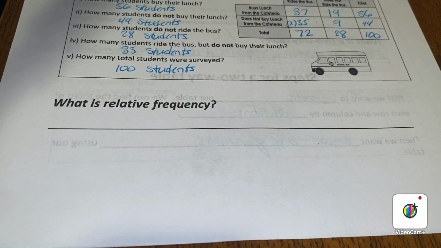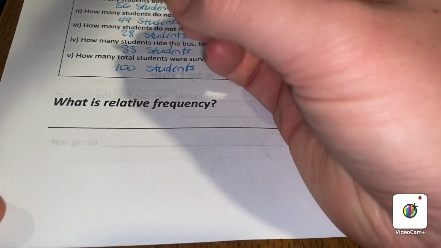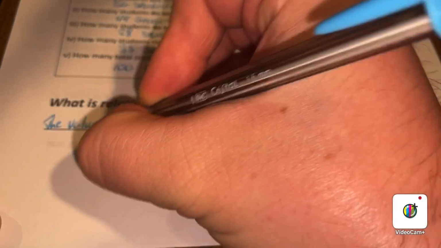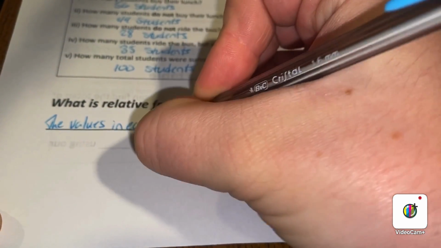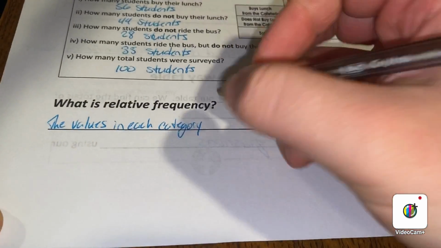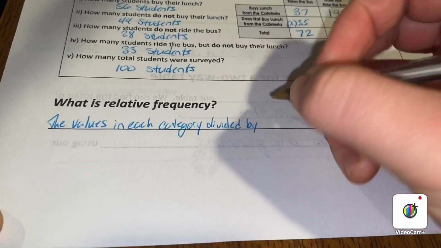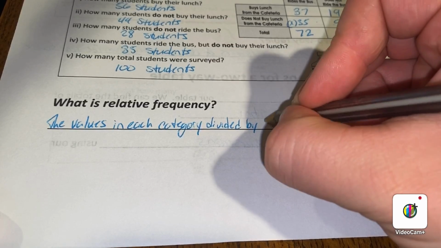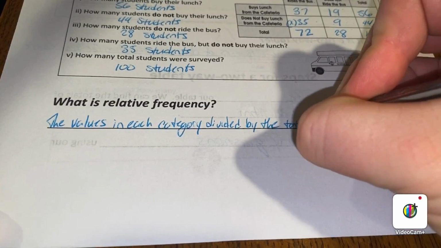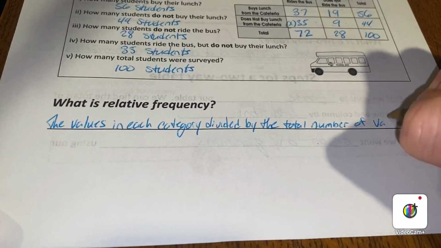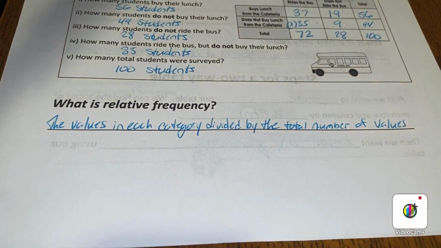So now we're going to move on to relative frequency. So what is relative frequency? It is the values in each category divided by the total number of values. So what does that mean? Well, let's look at it.